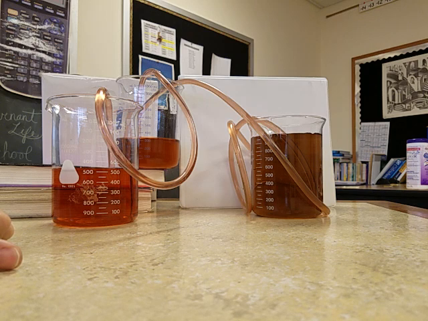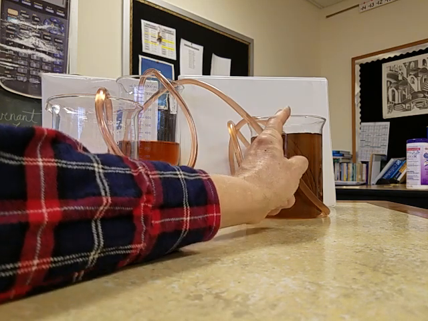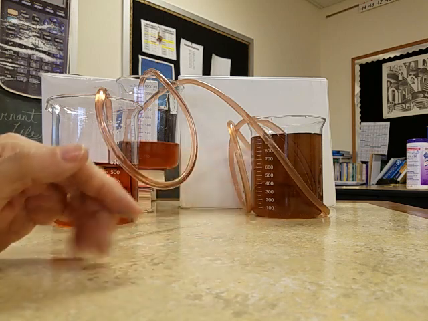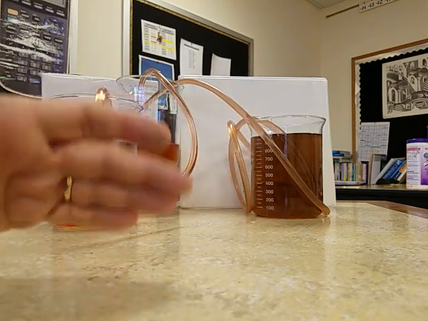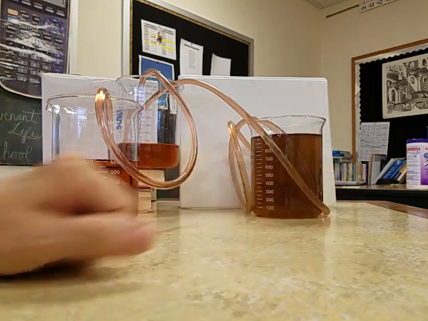Pretty cool, huh? Just have to be careful. Yeah, I know that it's impossible for this to rise any higher and go over the top because the average of the three has to be someplace between those three, so they can't possibly fill up this beaker. It will not overflow.